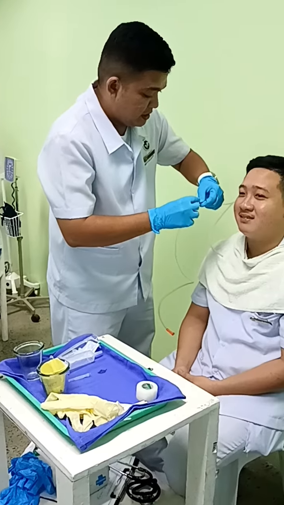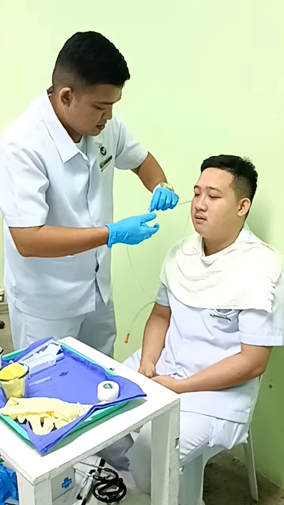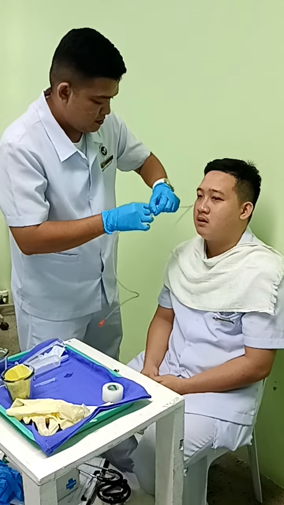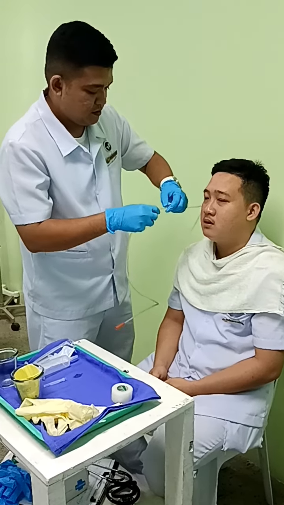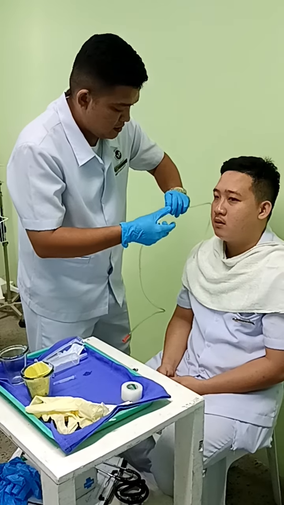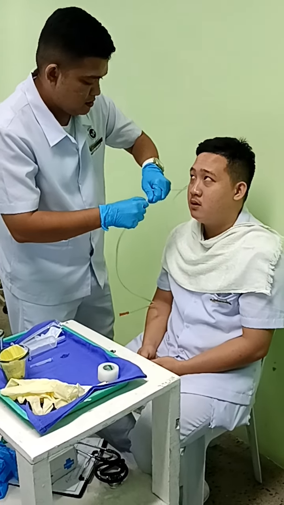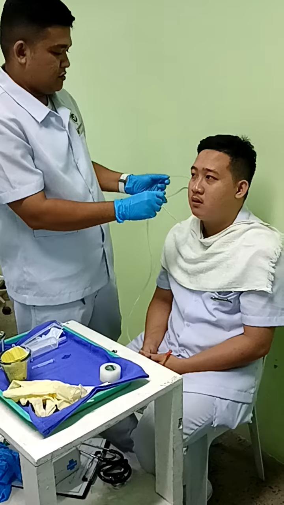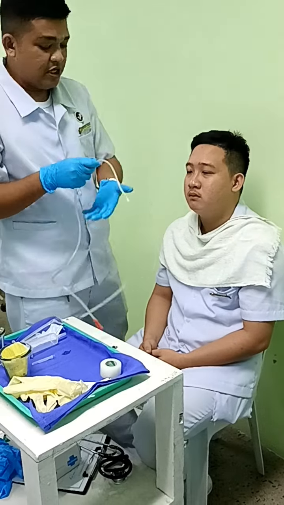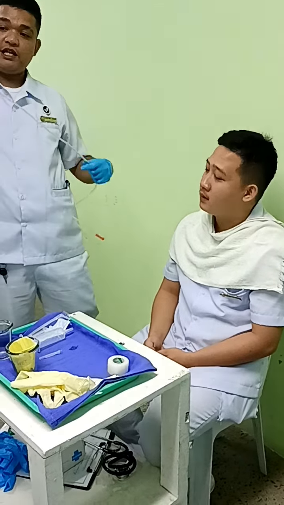Once we have reached the nasopharynx, we're going to further insert the tube. If the patient is experiencing respiratory distress, it is important that we remove the tube. Next part is to lubricate the tube.